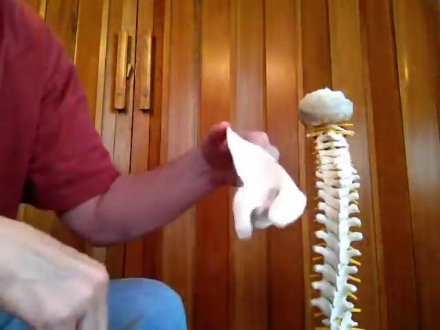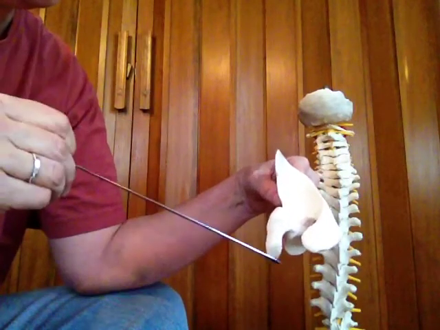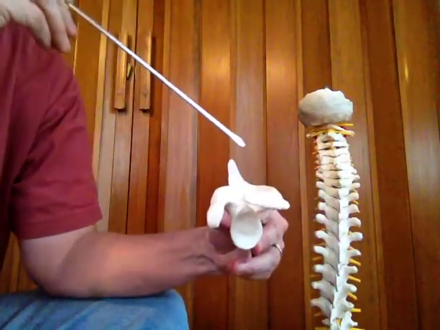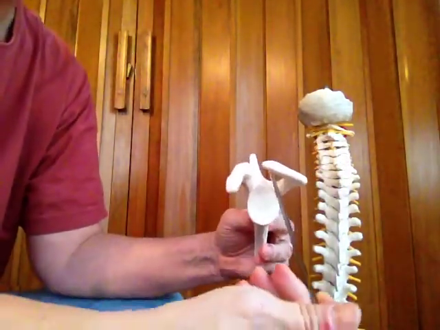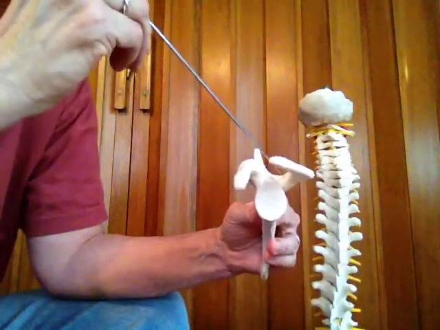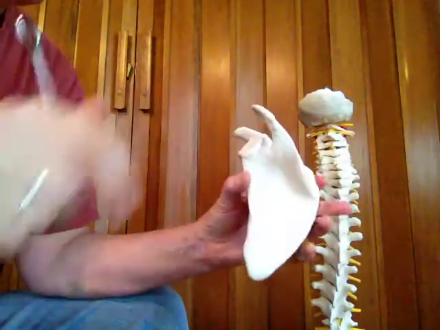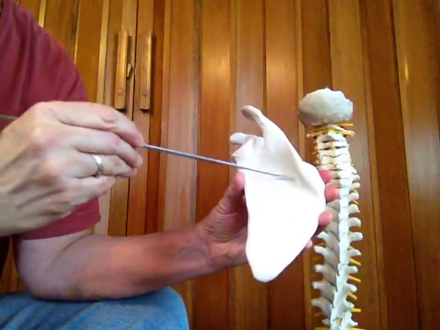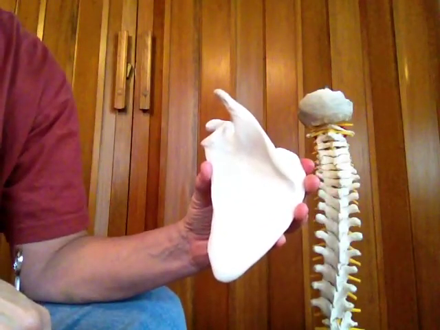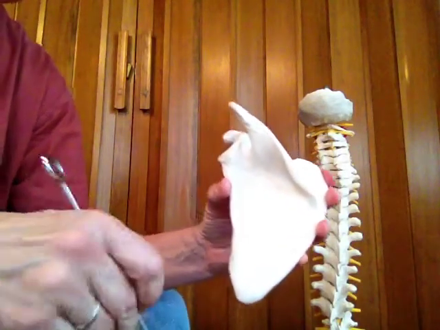If you look at the top view, this is the medial, this is the lateral. There's a fossa right in here, and this is where the Starship Enterprise goes. This is called the supraspinatus fossa. Just below it would be the infraspinatus fossa. There is a supraspinatus muscle and an infraspinatus muscle, which makes it very easy.